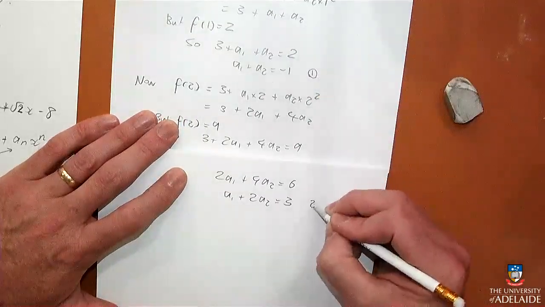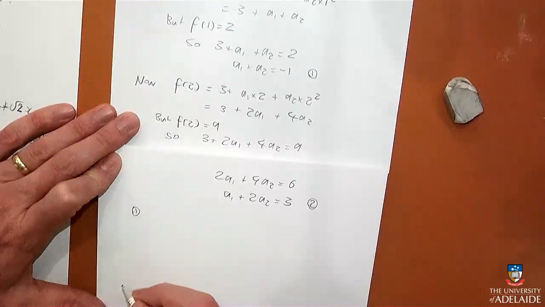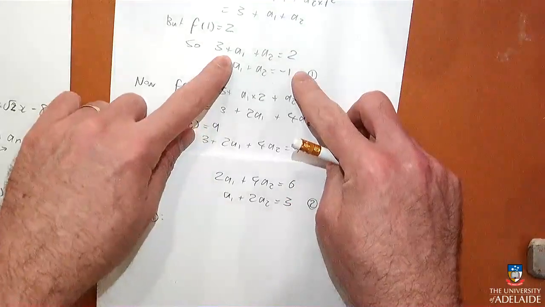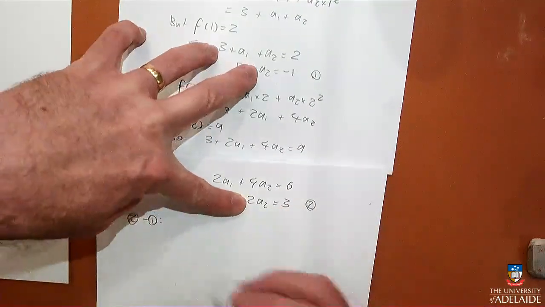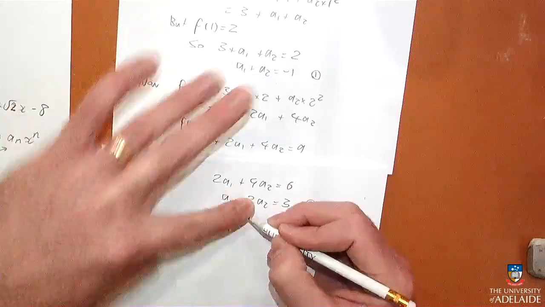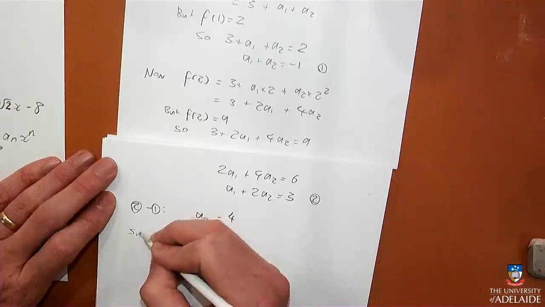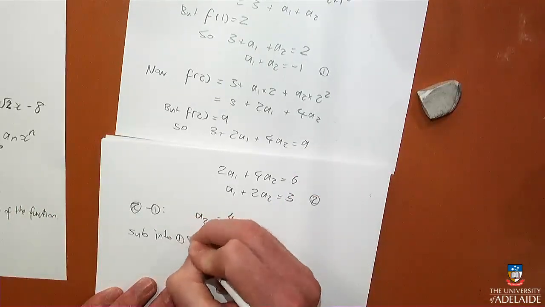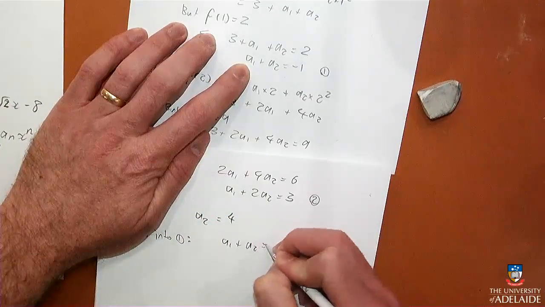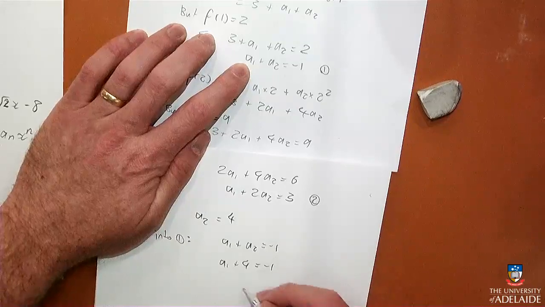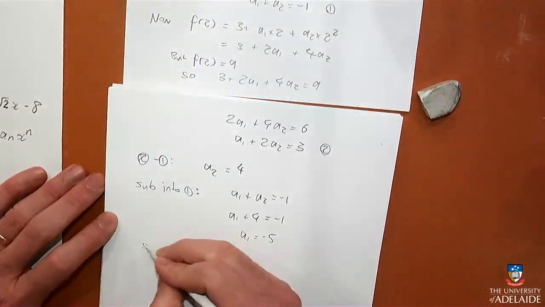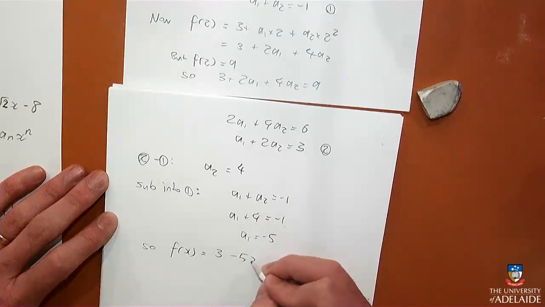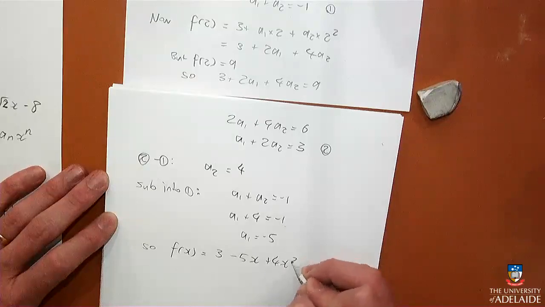Somehow I have to figure out what a1 and a2 are, and I can do that. If I call this equation 1 and this equation 2, I can do equation 2 minus equation 1, this minus that. So a1 minus a1 is 0, 2a2 minus a2 is a2, 3 minus minus 1 is 4, so a2 is 4. And then if I sub that back into equation 1, a1 plus a2 was minus 1, so a1 plus 4 is minus 1, which means that a1 is minus 5. And so actually f of x is a0, which was 3, plus a1, which was minus 5, x, plus a2, which was 4, x squared.